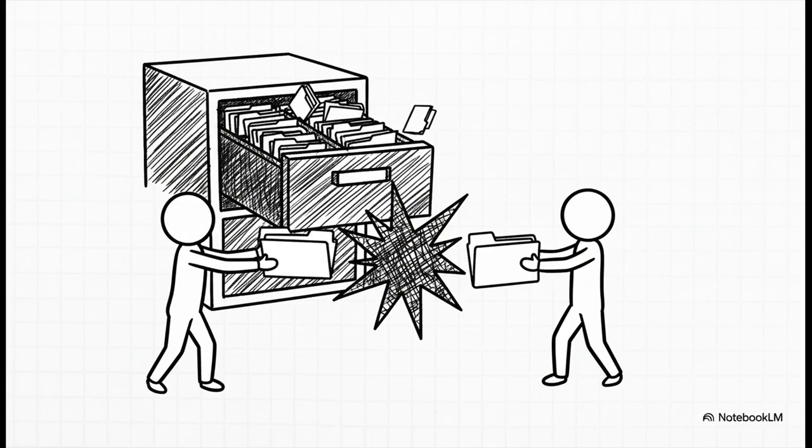Seriously, imagine a library with just one massive drawer for every single card for every book. It was a nightmare. Naming conflicts were everywhere. If you wanted to name your file notes.txt and someone else did too, sorry, can't do it. Super simple, but totally unscalable.